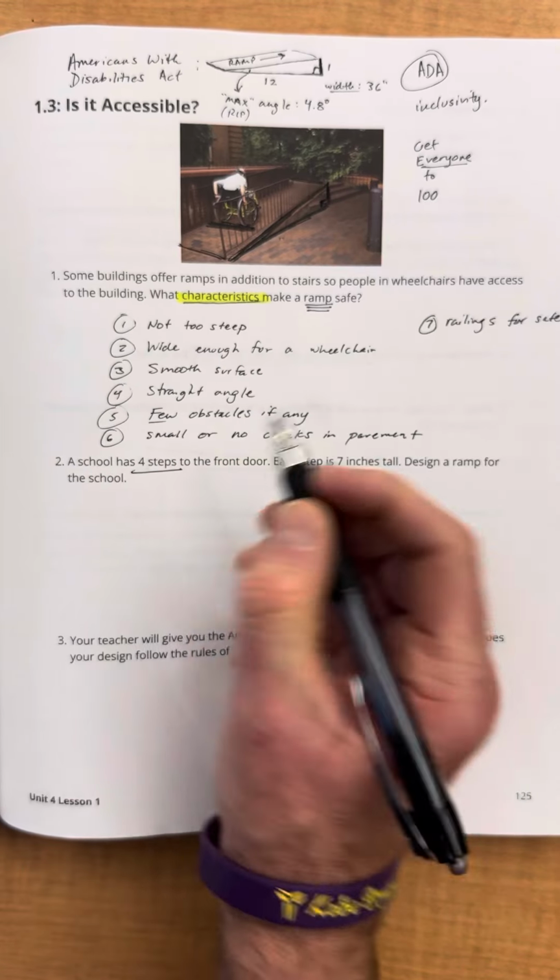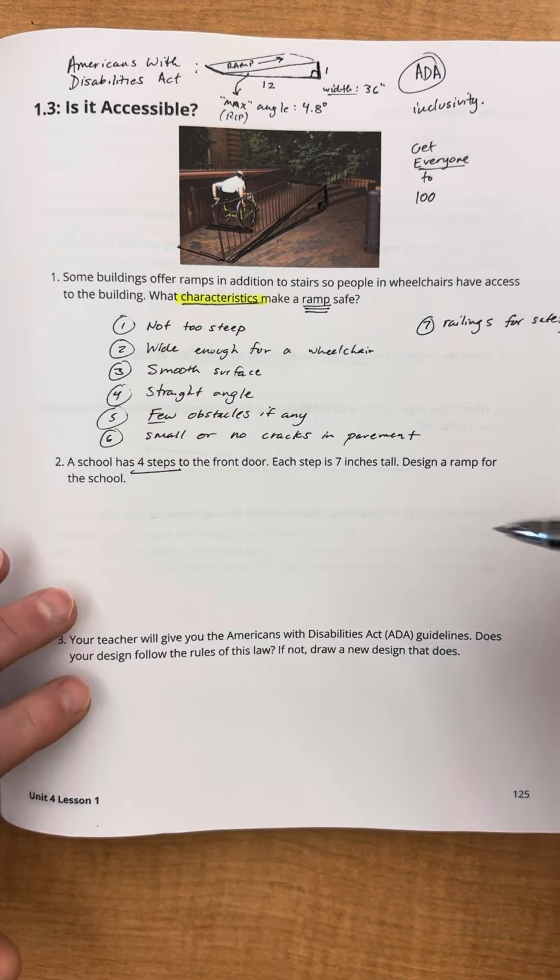But a school has 4 steps to the front door. A school.